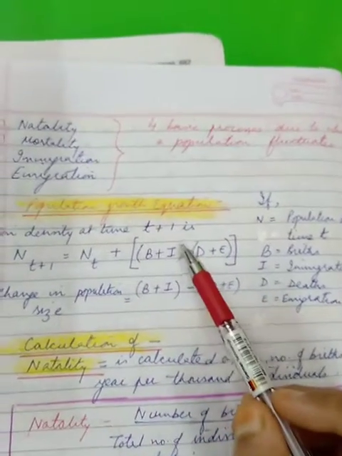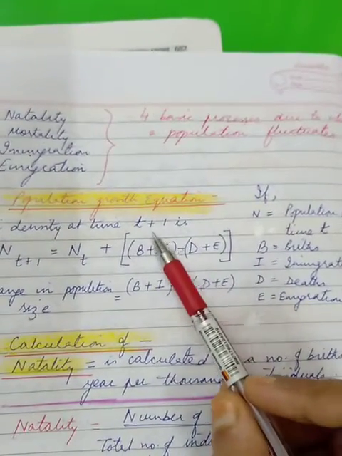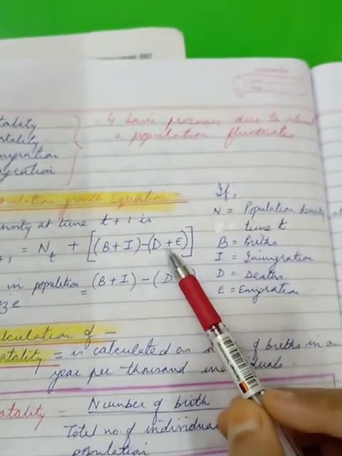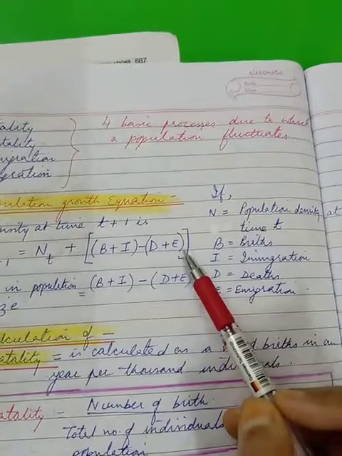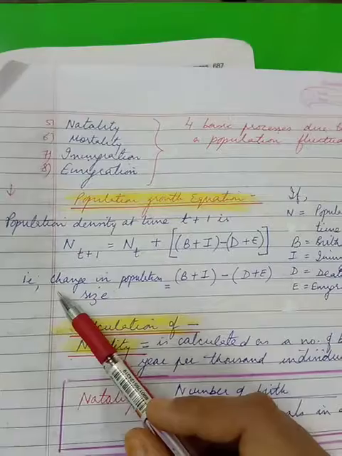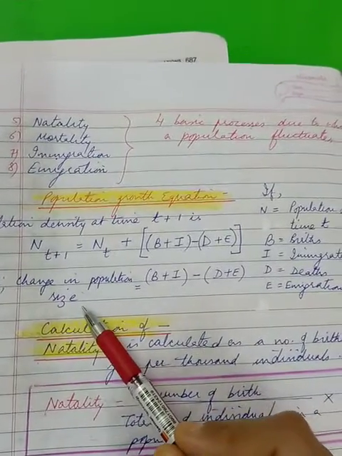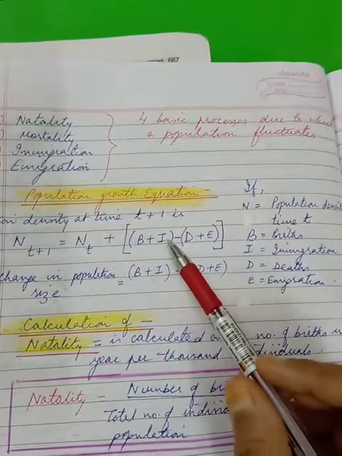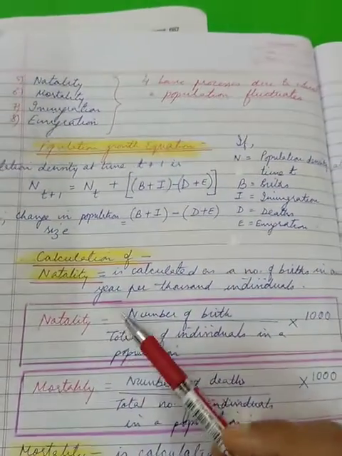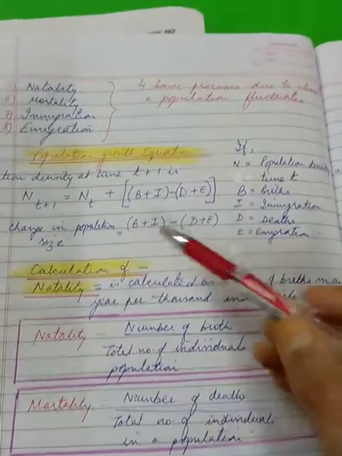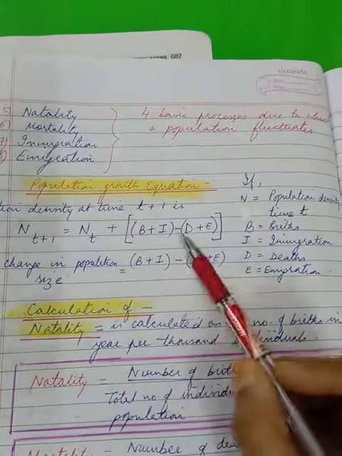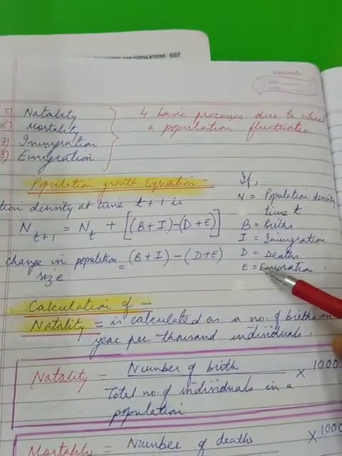Or in other words, the sum total of births and immigration, both the things that are adding to a population, minus deaths and emigration together. Emigration and deaths are both the things that are reducing the population, right? So in other words, the change in population size is equal to B plus I minus D plus E. Alright, then another formula, you have to learn this, children. If you are asked the population growth equation, you will mention this and write the details of the alphabets.